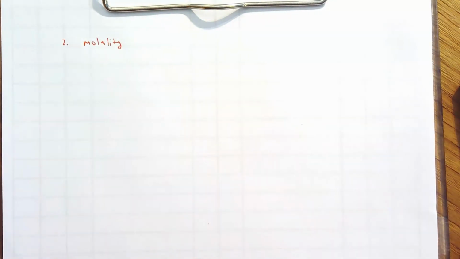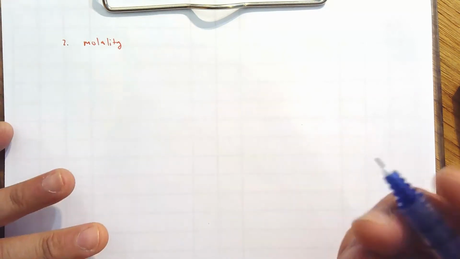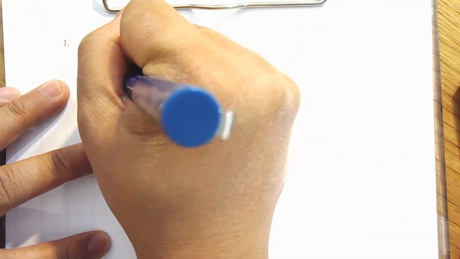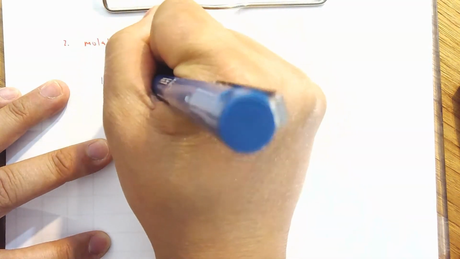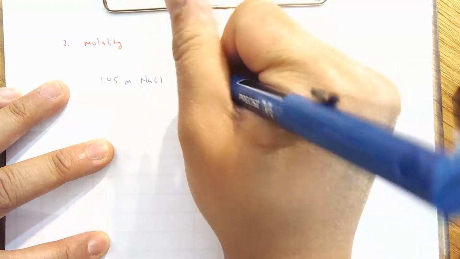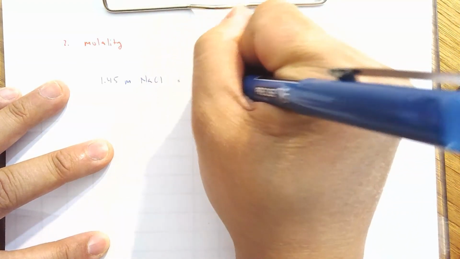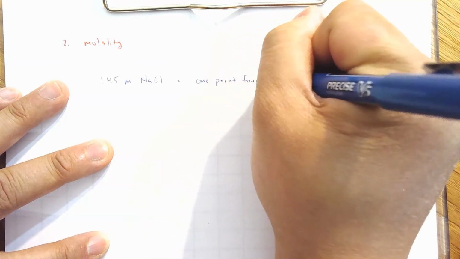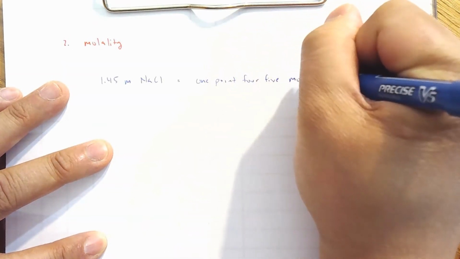Okay, so language becomes very important because we have molarity, we have molality. Molarity is measured in molar, molality is measured in molal. So if I have 1.45 little m of NaCl, that equals 1.45 molal.